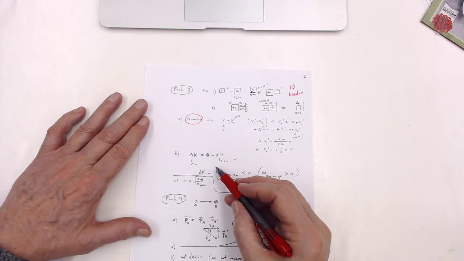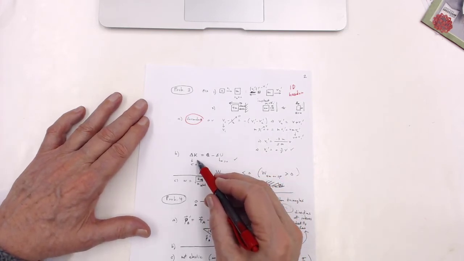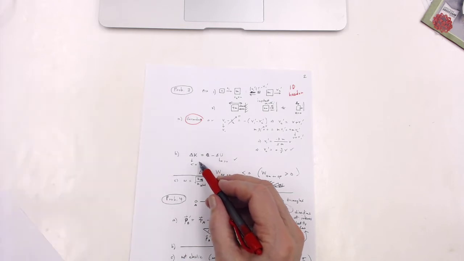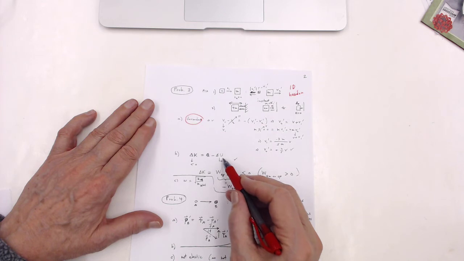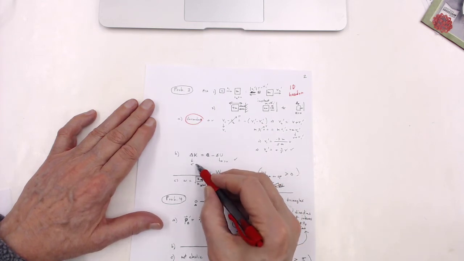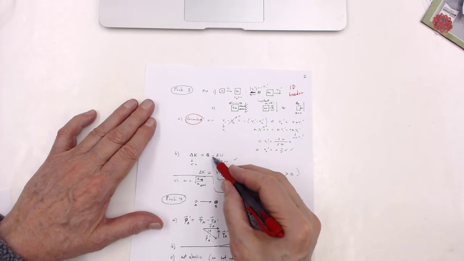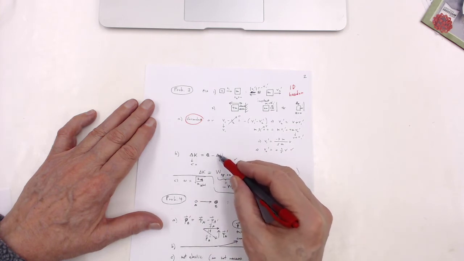I did have a comment about the second stage. It's just the kinetic energy change is completely equal then to the negative of the potential energy change. I lose kinetic energy, it's negative. Therefore, with that minus sign, delta U is positive. Sure enough, I compress the spring.